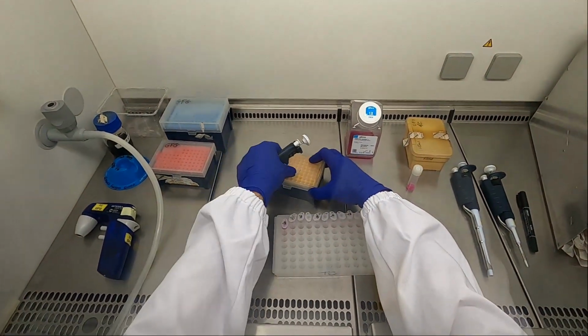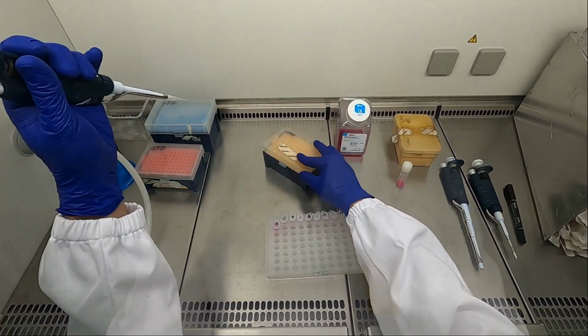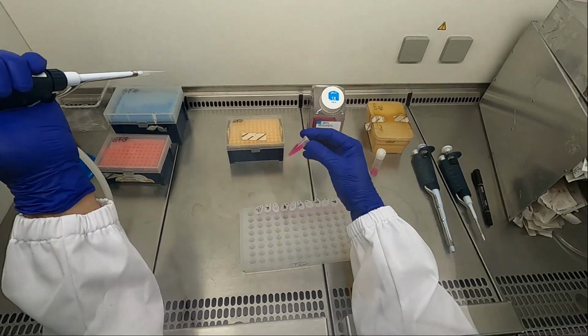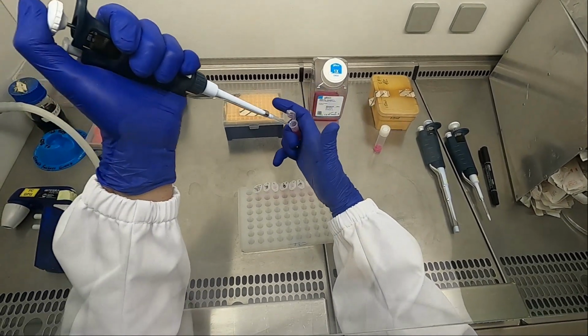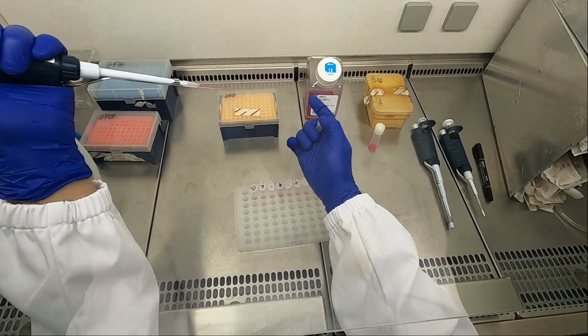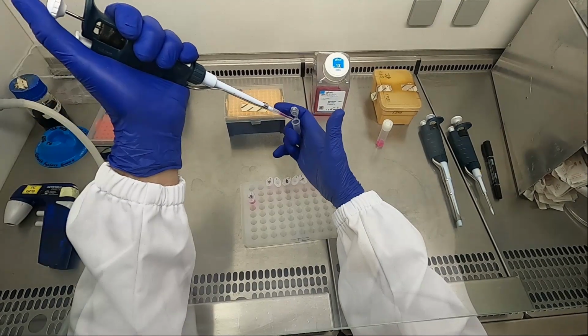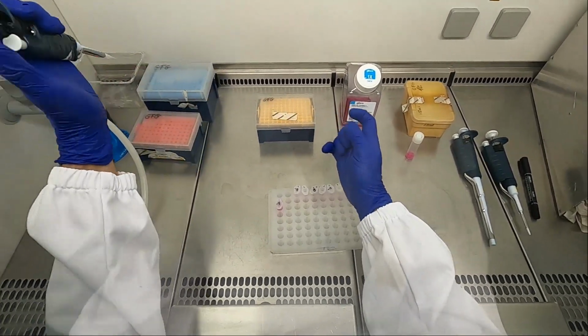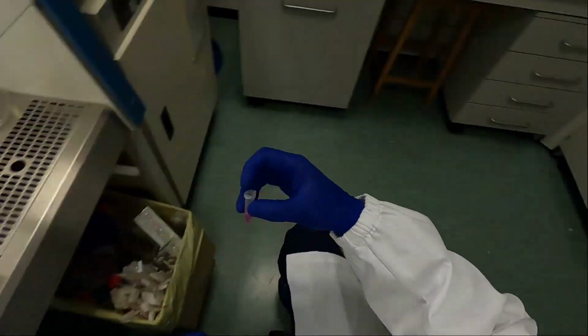So 100 microliters into 216 microliters of medium. There you go, 100 into 216. So you have 316 in total. Vortex, mix really well.